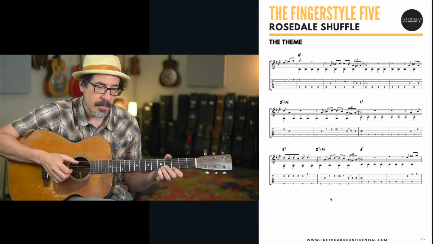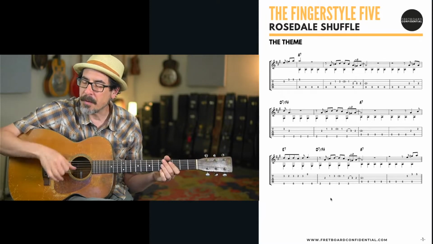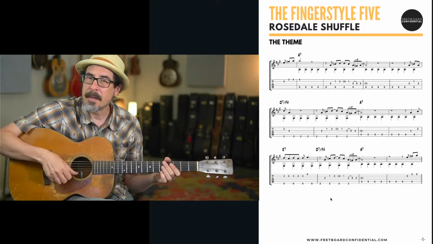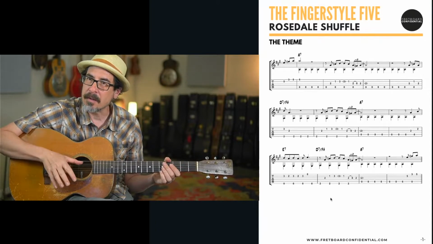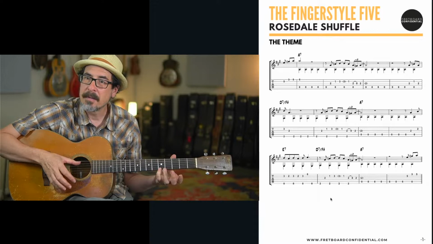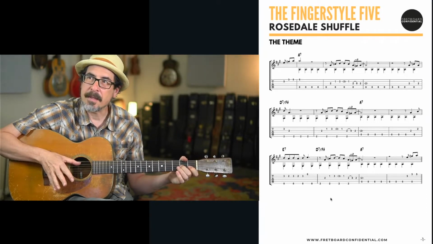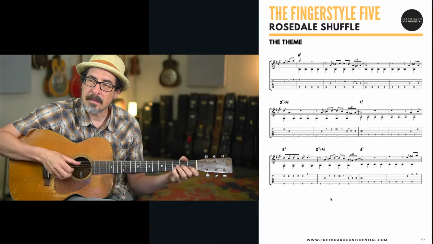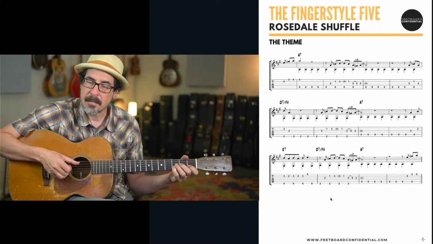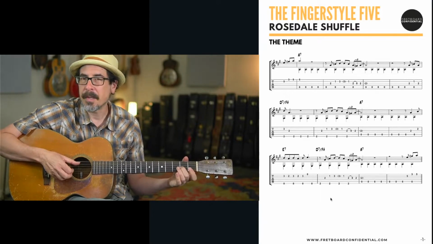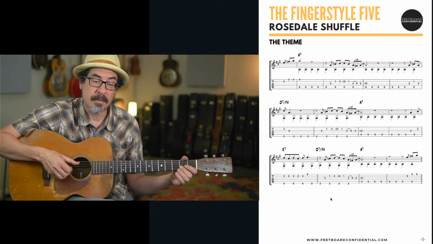So if you find your thumb getting into the melody here, just rest it on the 5th string so that you can't use it, and work out these figures until you can play the melody on its own.